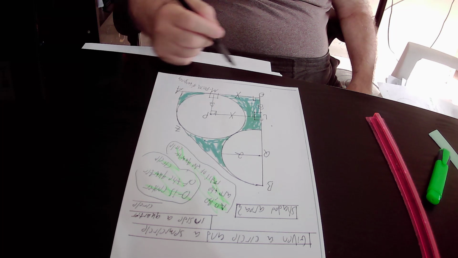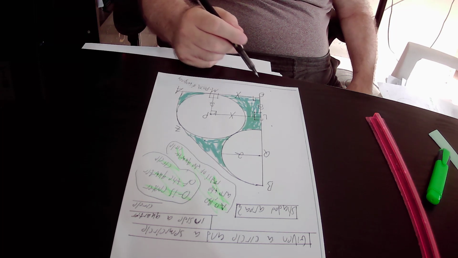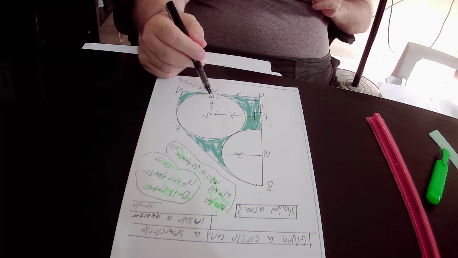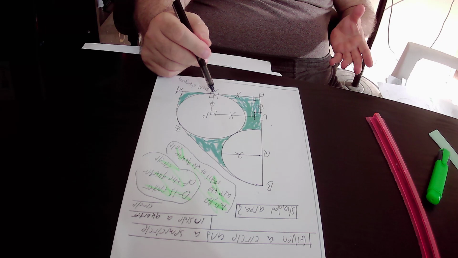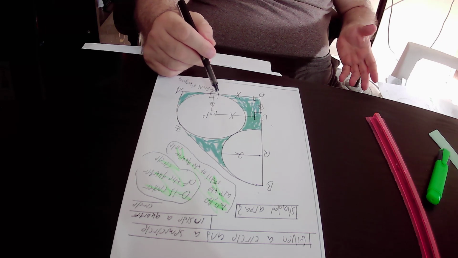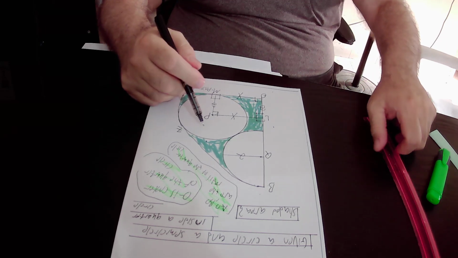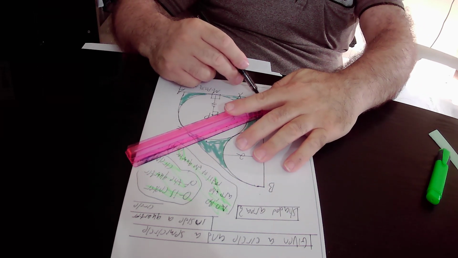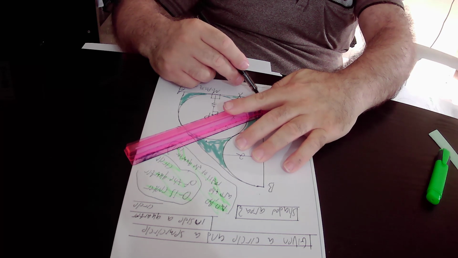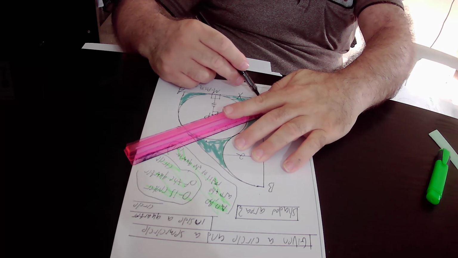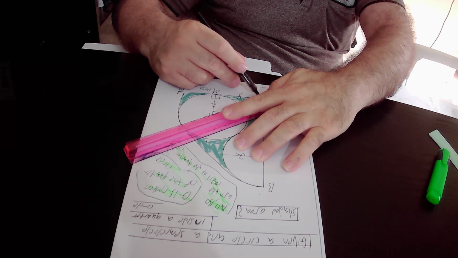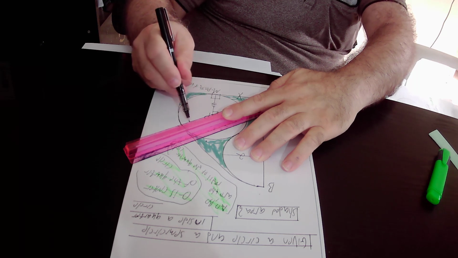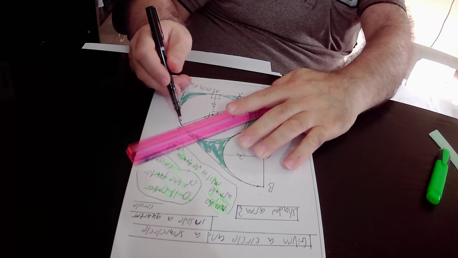Okay, so here point O is the center of the quarter circle. Point P is the center of the circle. And the straight line that joins their centers together is the straight line OP. So according to the rule that I mentioned, this straight line OP must pass through point Z, that is their touching point.